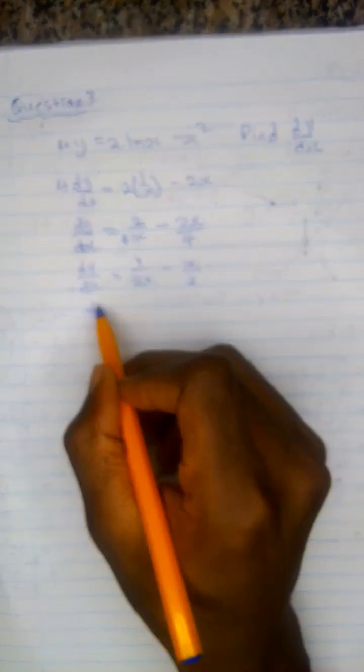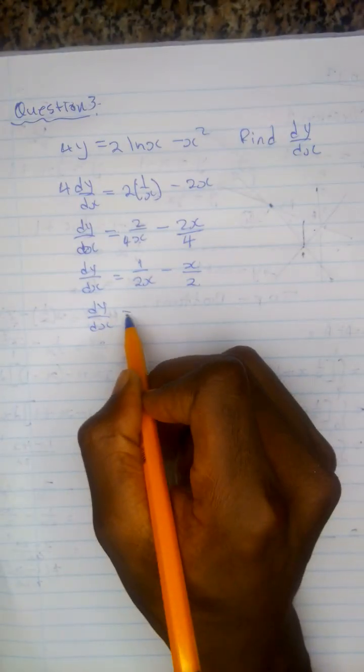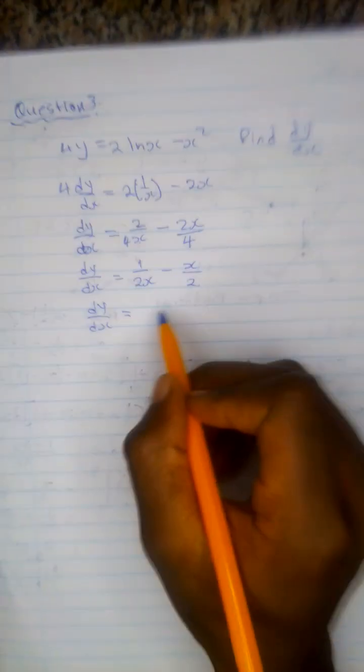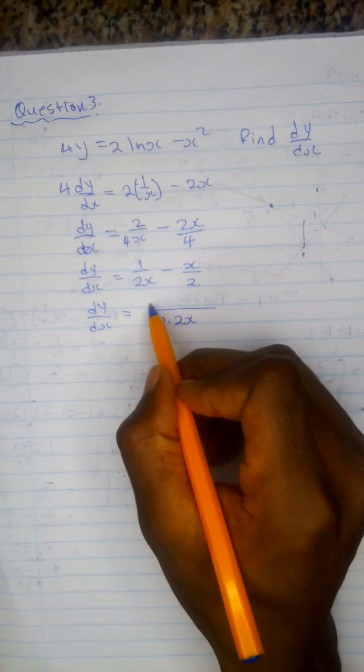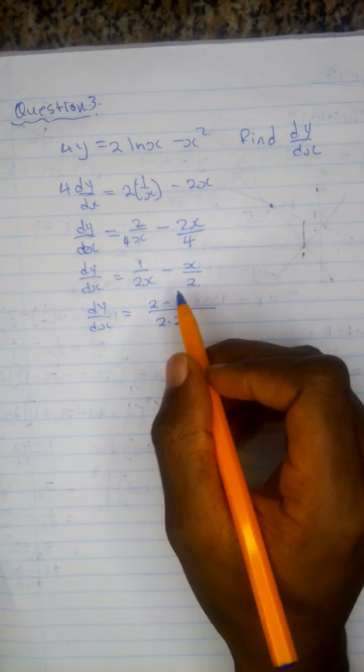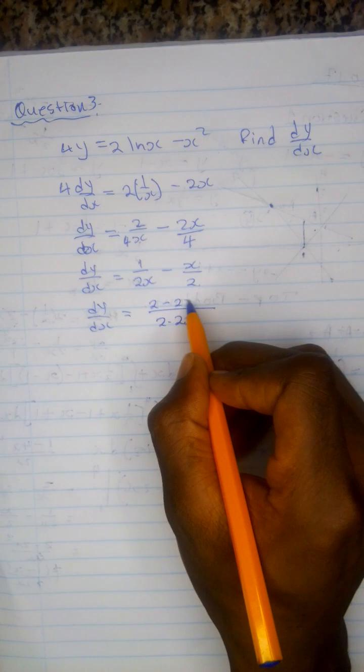When we simplify that complex fraction, we multiply by 2x: 2 times 1 is 2, minus 2 times x giving 2x squared.